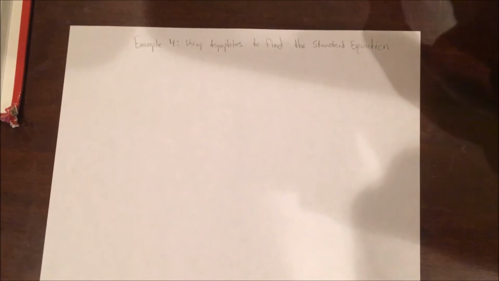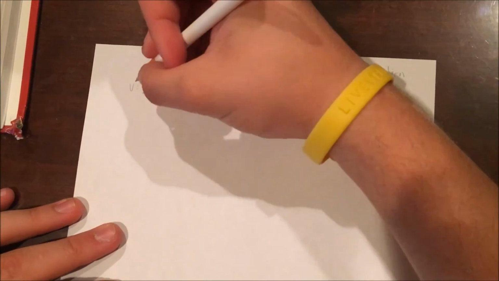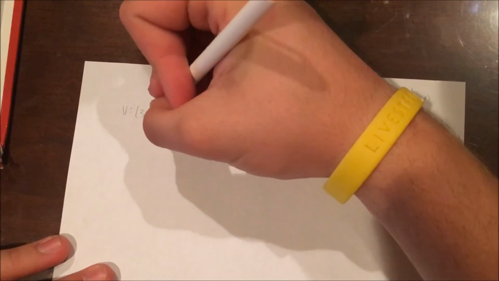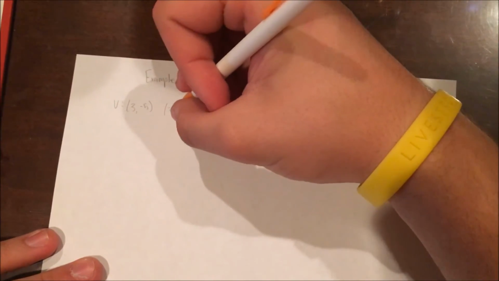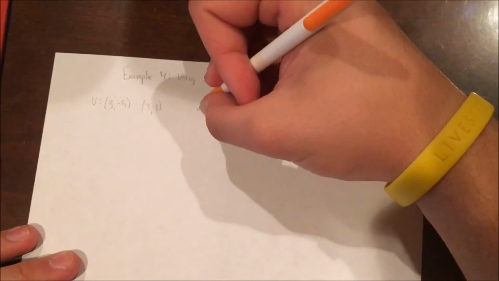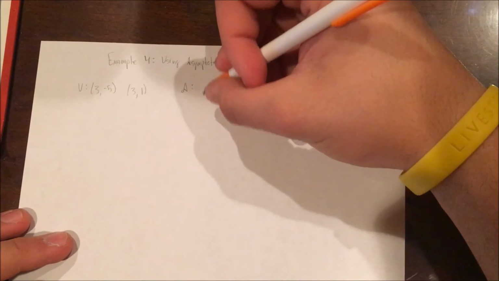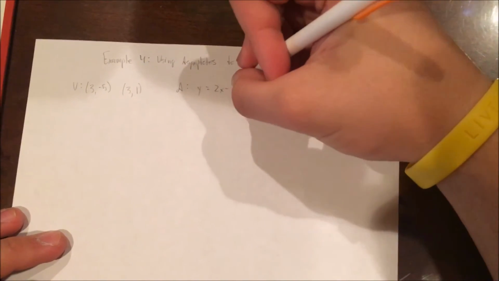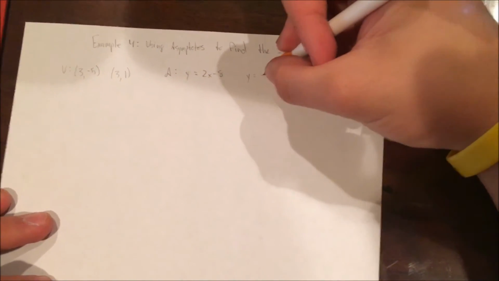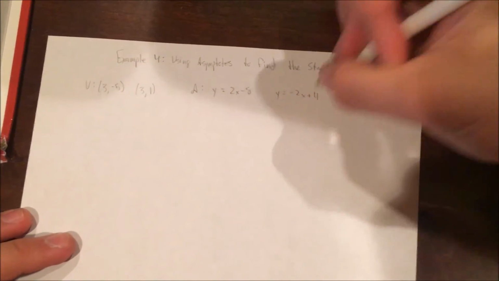Okay, so in this example we're going to be using the asymptotes to find the standard equation of the hyperbola. This example gives us the vertices (3, -5) and (3, 1), and the asymptotes with formulas y equals 2x minus 8 and y equals -2x plus 4.